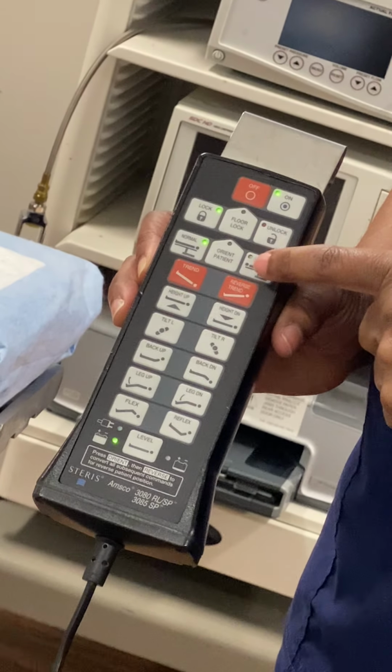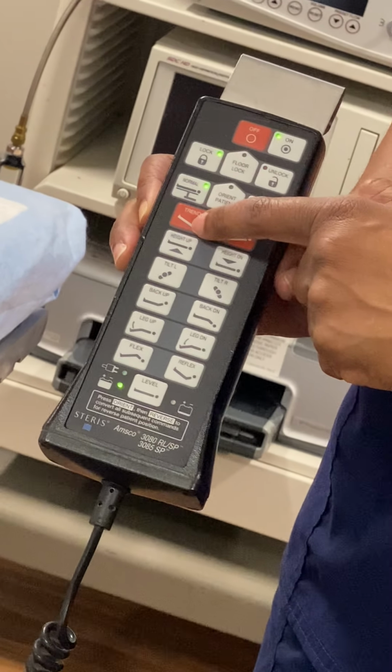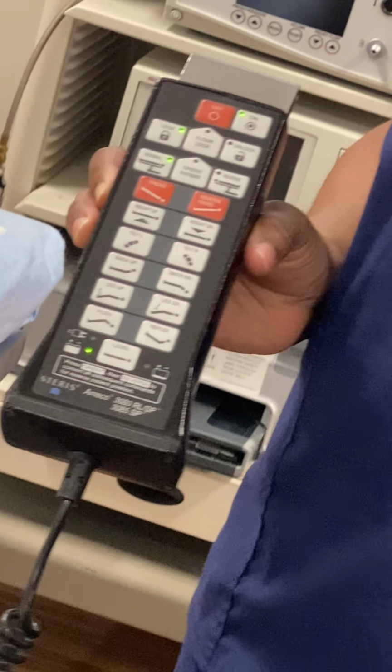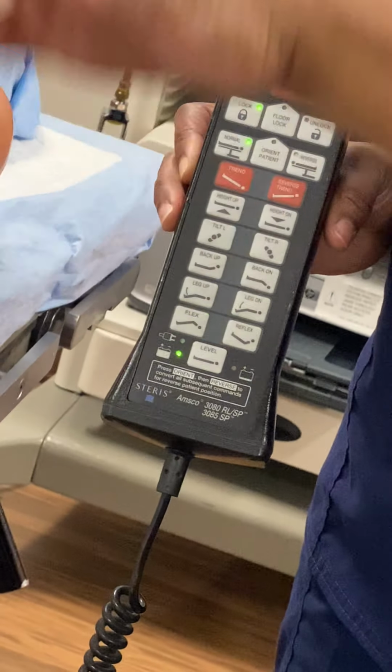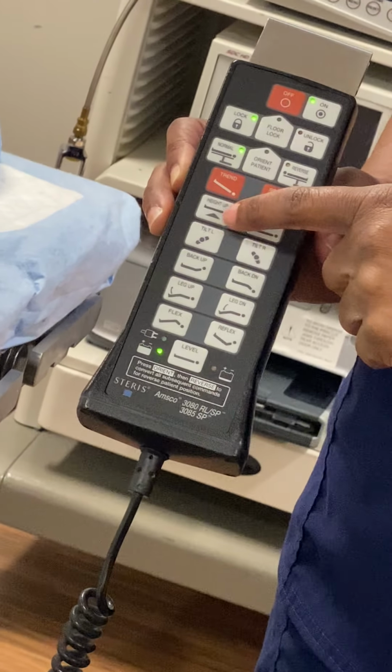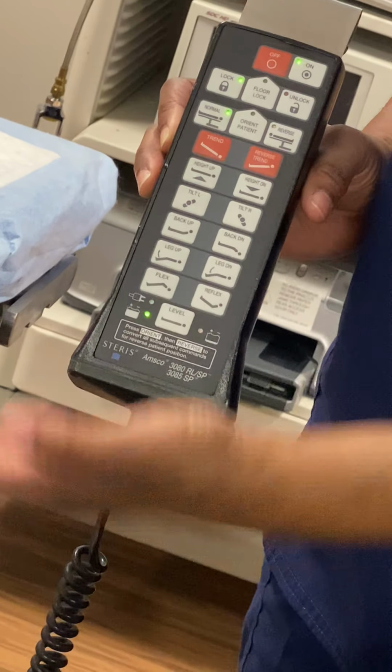It has here and normal, tighten this back up. Otherwise, the patient's gonna keep swinging. If you bump them, okay. Reverse Trendelenburg is where the head is up, and Trendelenburg is where the feet are up, where you're bringing the head further down. The height up means the bed is raised, and then it's lowered.